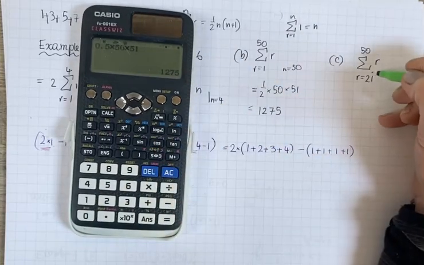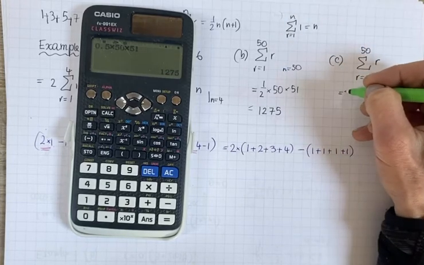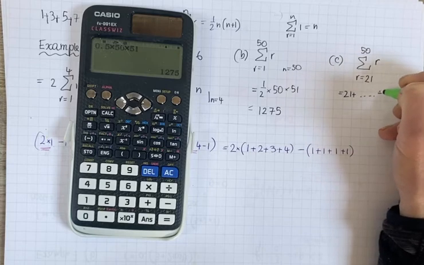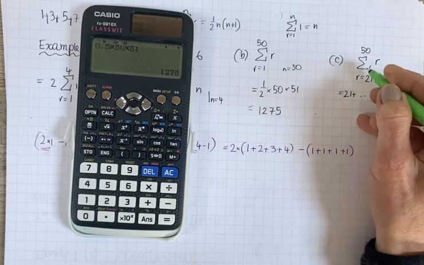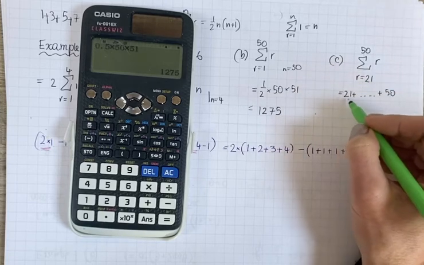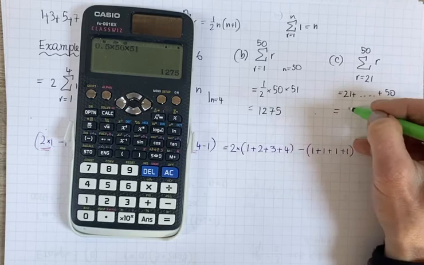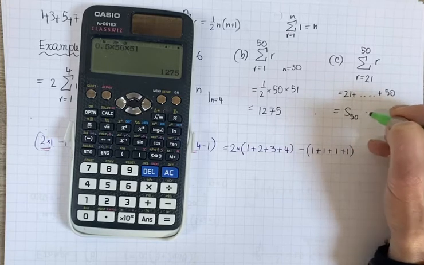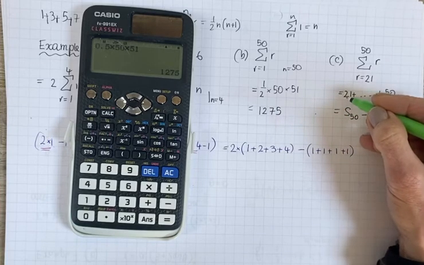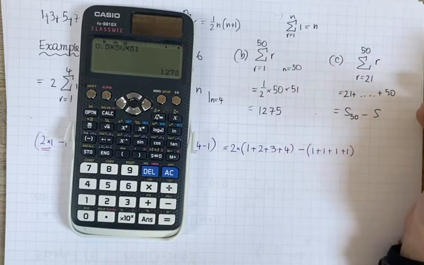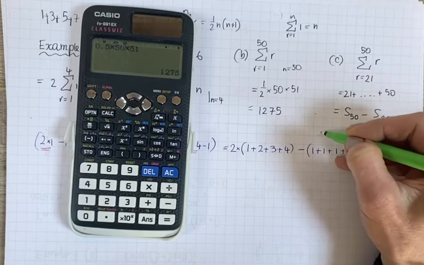And finally here we've got to add all the numbers from 21 all the way up to 50. So the way to do this sum is simply realize that you want to find the sum of all 50 terms from 1 up to 50 and subtract the terms that came before 21, because we're only interested in 21, so we're getting rid of the first 20 terms.